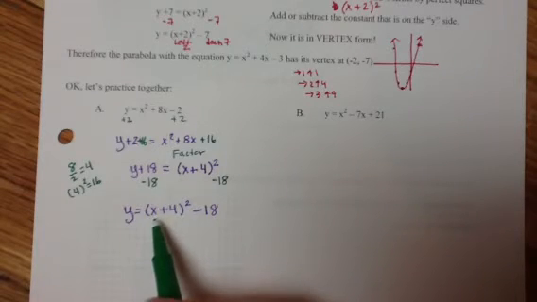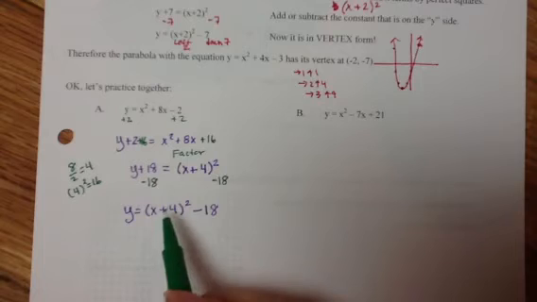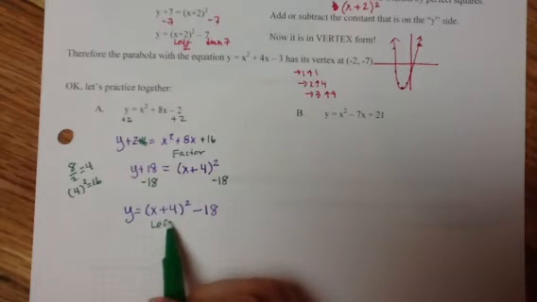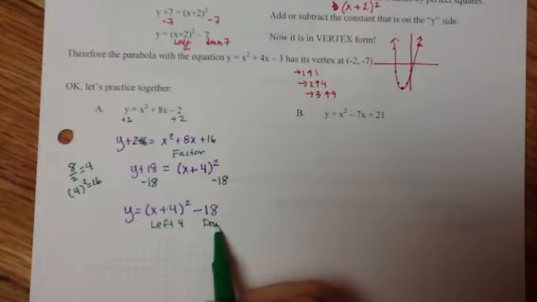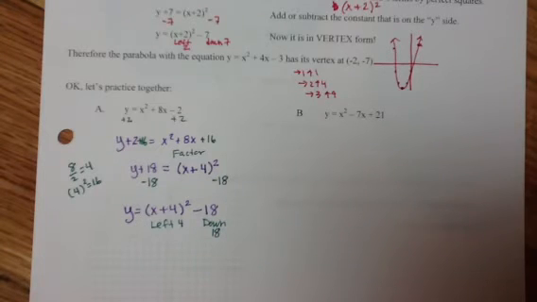Now this parabola is in vertex form, and I can easily see that the transformations would be to shift left 4 and down 18, which moves the vertex from 0, 0, left 4, so negative 4, and down 18, negative 18. There's no stretch or compression, so to graph that I would make my vertex at negative 4, negative 18, and then move over 1, up 1, over 2, up 4, over 3, up 9, and then make the mirroring points on the other side.